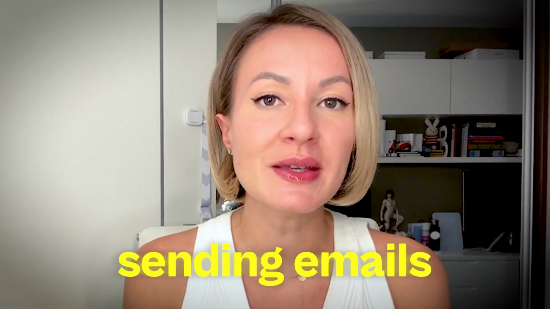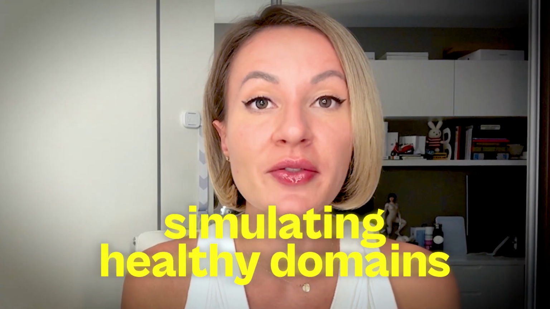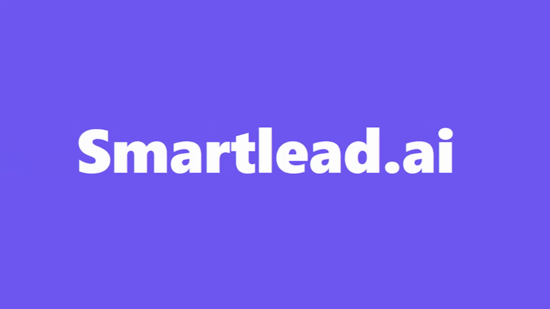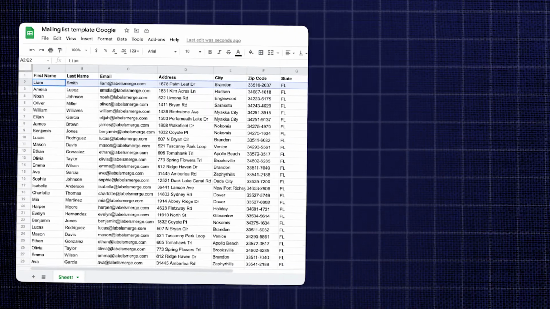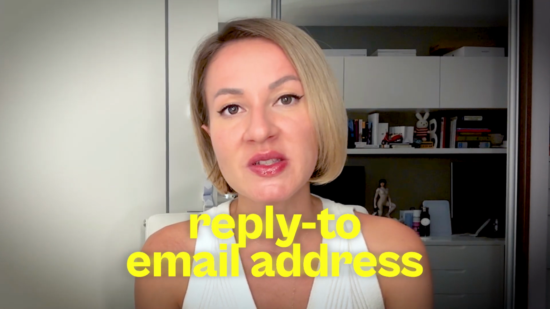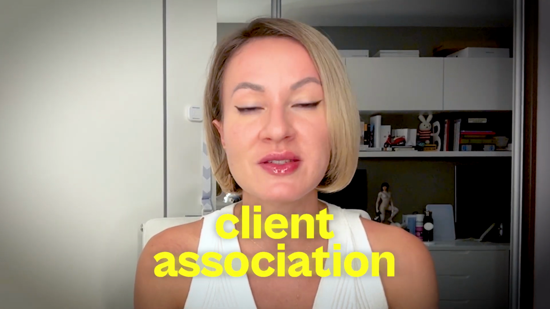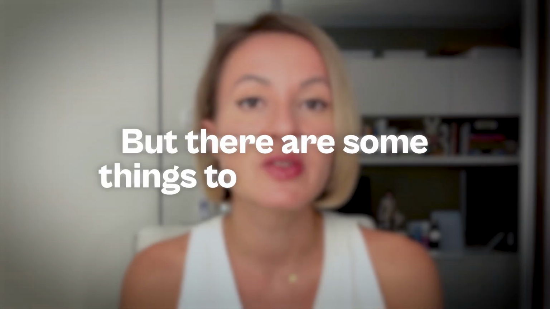You'll be sending emails and even simulating healthy domains in this part with a software called Smartlead. You can quickly add many email accounts at once by uploading a spreadsheet. This makes it easy to manage large numbers of accounts, allowing you to set up things like reply-to email address and client association for each account at the same time. But there are some things to keep in mind.